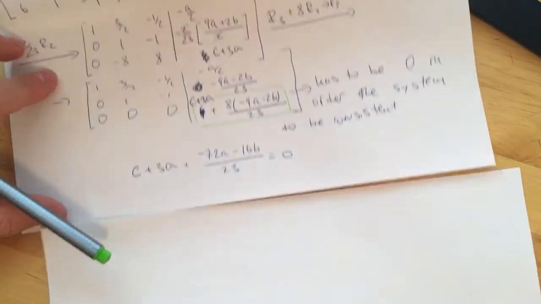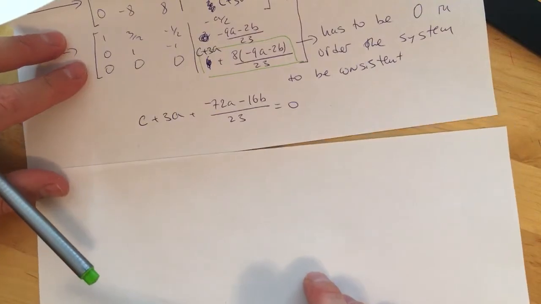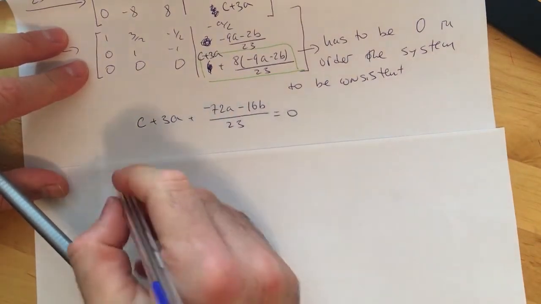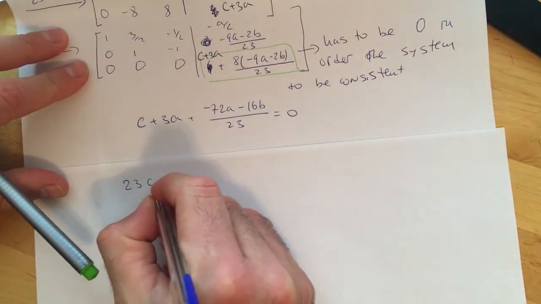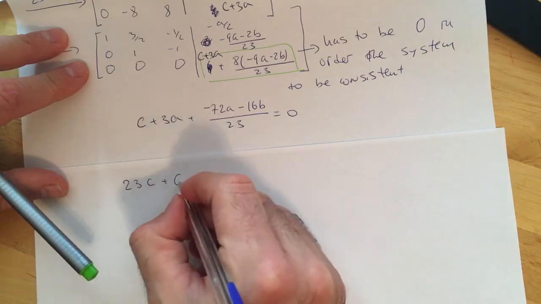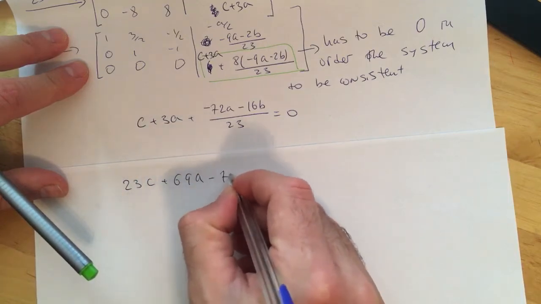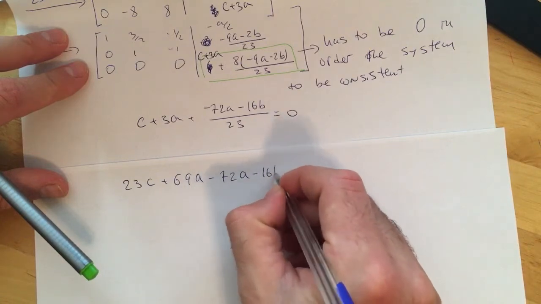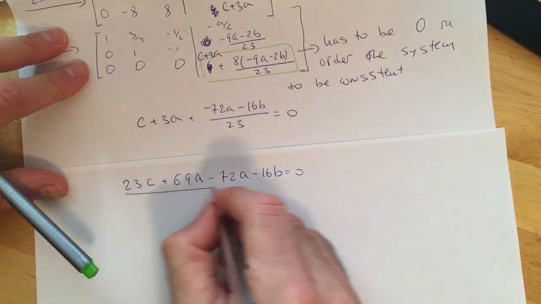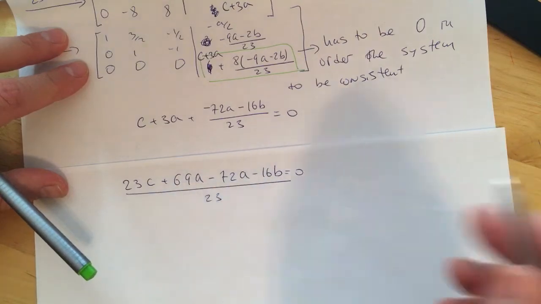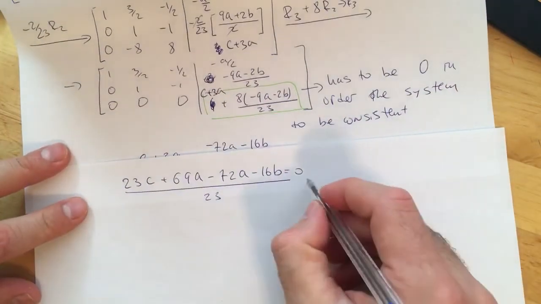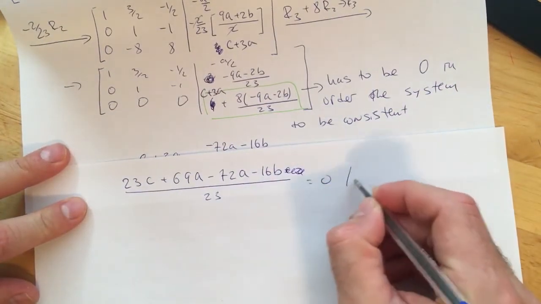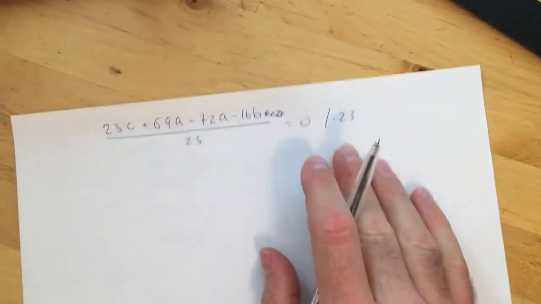Bringing this under a common denominator: (23c + 69a - 72a - 16b)/23 = 0. Now you can multiply both sides by 23.